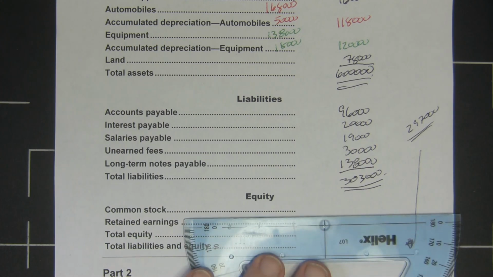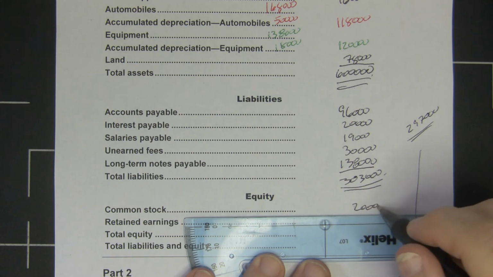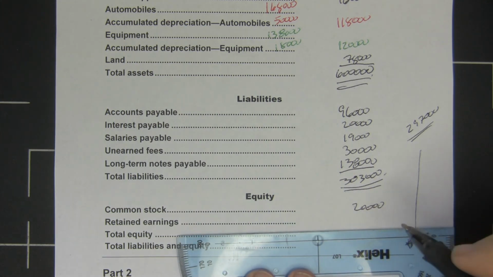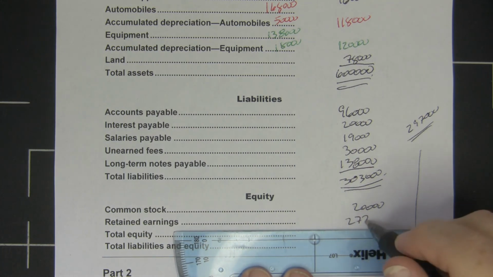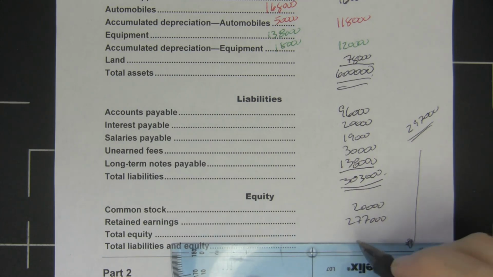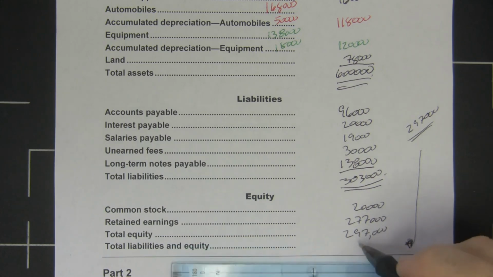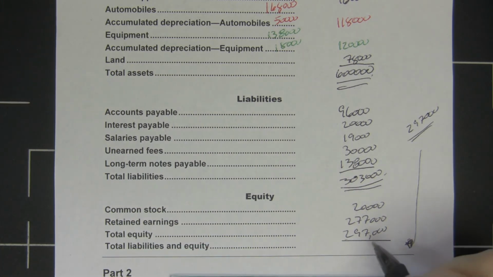So let's take a look. Common stock, we have 20,000. Retained earnings, sorry. First cup of coffee, guys. 277,000. Praise the Lord, another miracle. Total equity, 297,000. Total liabilities and equity, 600,000. That's part 3.5A, that's part 1.